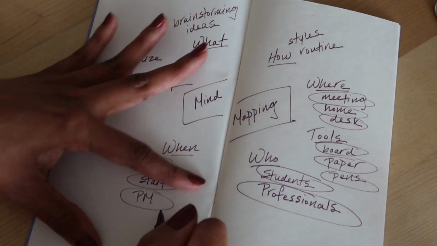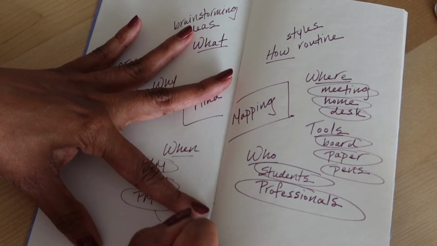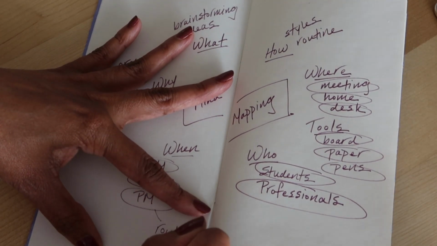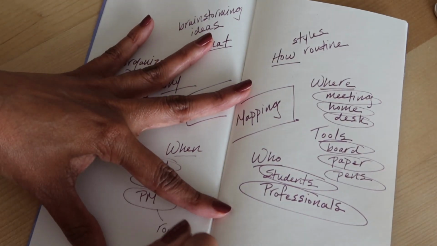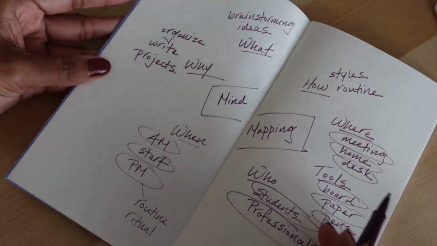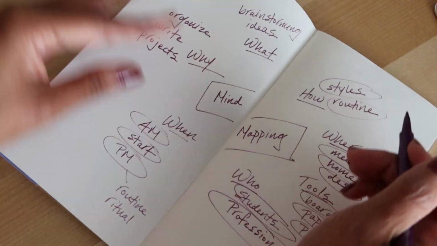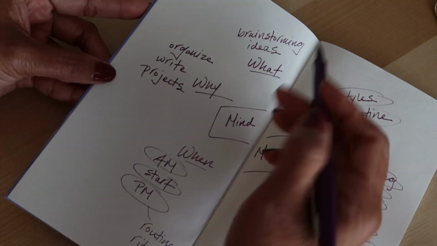PM, it could also be part of a routine or a ritual. We also have routine here, so you probably will see some overlap.